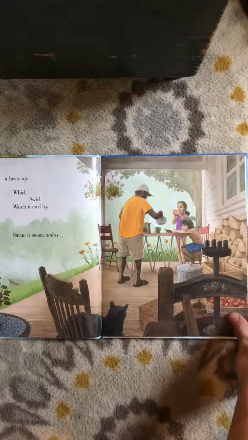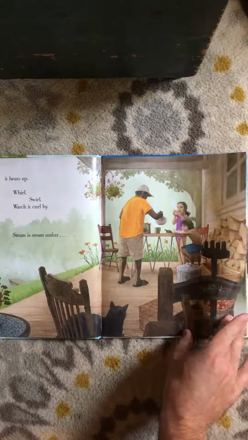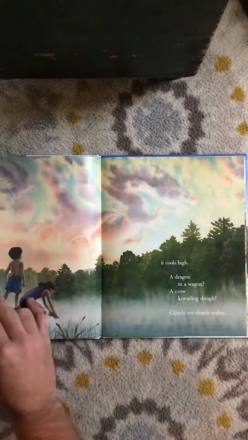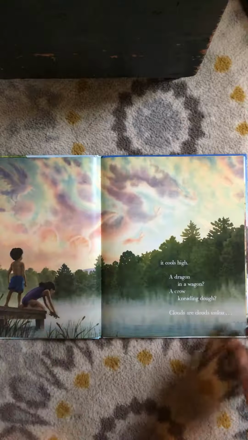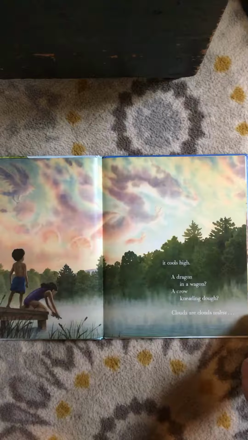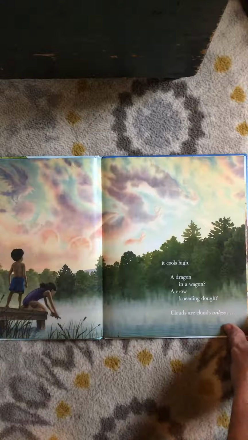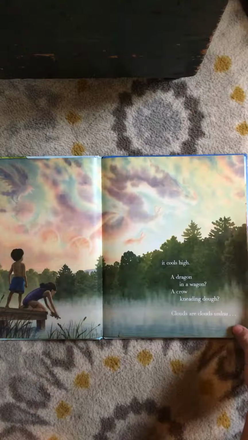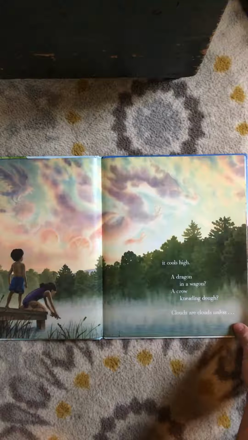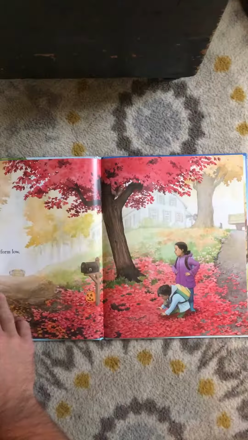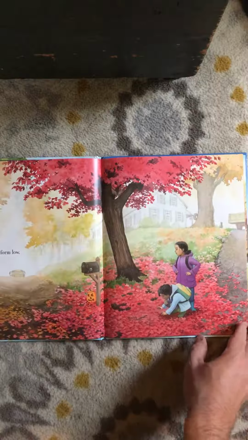Steam is steam unless it cools high. A dragon in a wagon, a crow kneading dough. Clouds are clouds unless they form low.